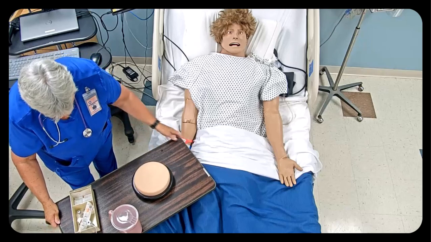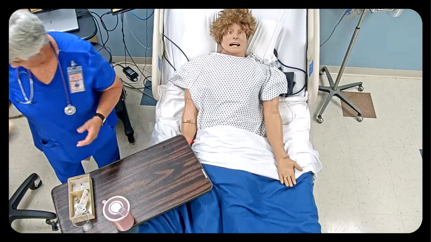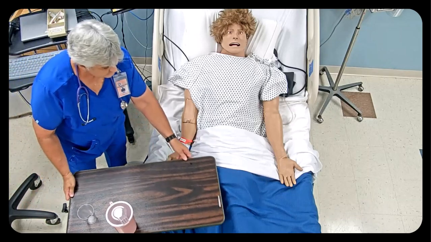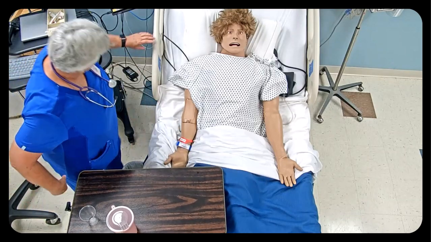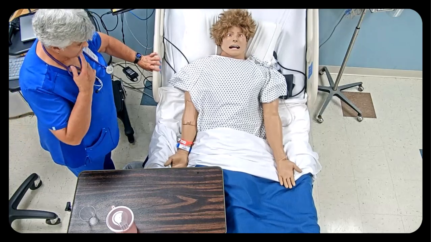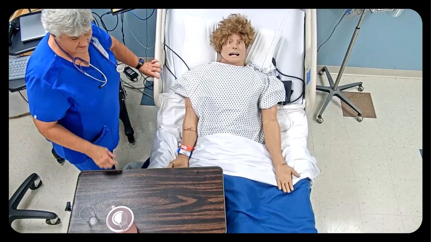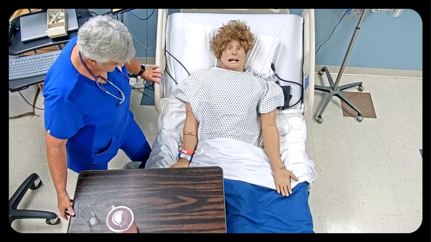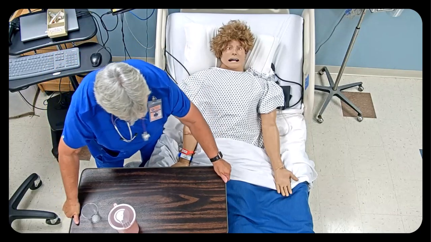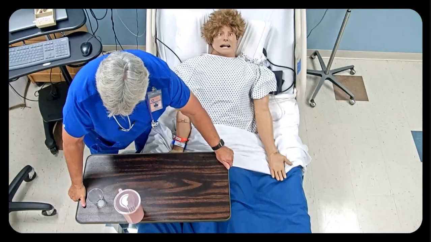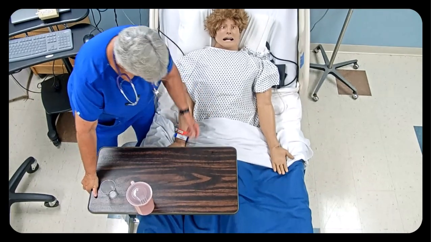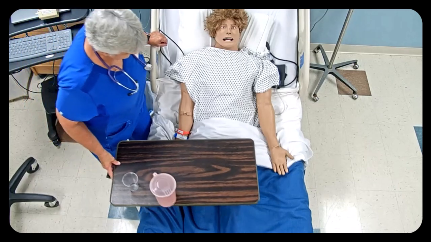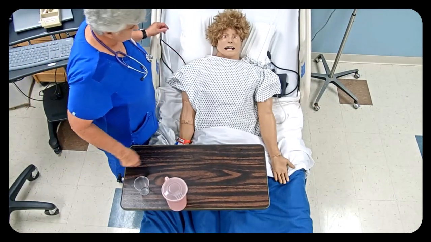Get all of my stuff. Get the bed back into a low position. And since we gave that PO medicine, we want to at least let our patient sit up for about 20 to 30 minutes. And the fact that we're going to be bringing your breakfast in here shortly for you to eat, because we gave you that insulin, okay?